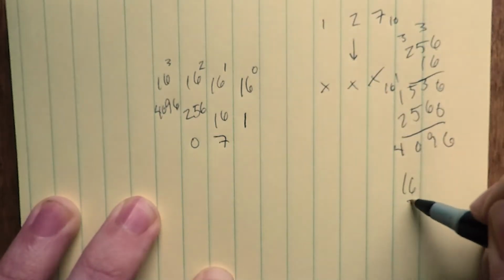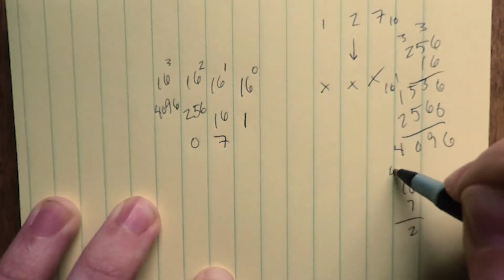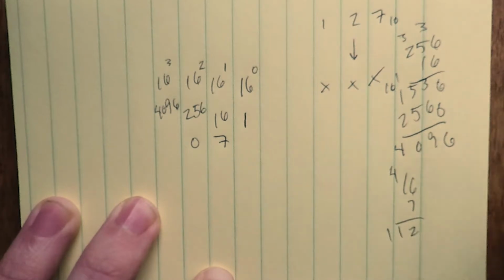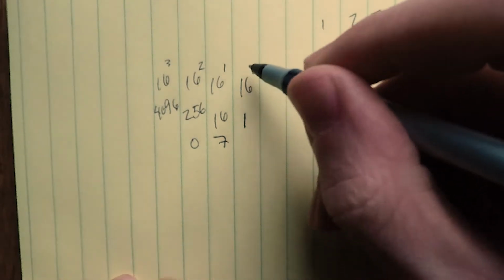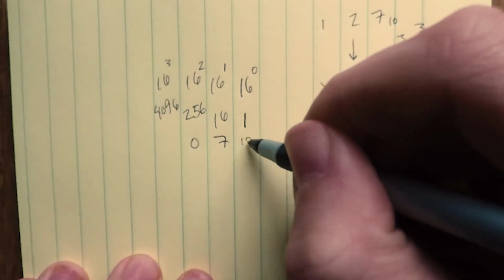So it's going to be 7. Another quick math thing over here, 7 times 16 is 112. 127 minus 112 to get the remainder is only 15. So we're going to have 15 in this column, which leads us to an interesting difficulty. I can't write 15 here because that takes 2 digits. It's not acceptable.